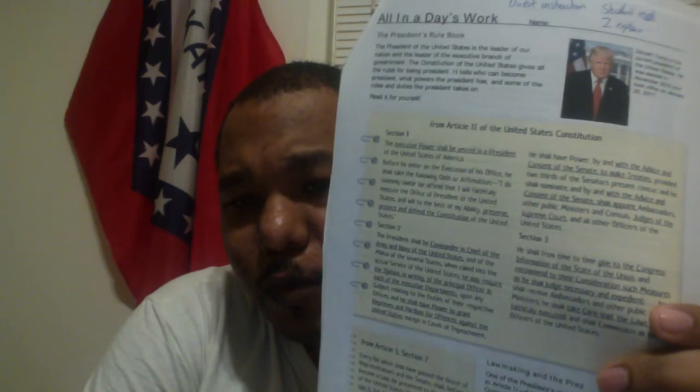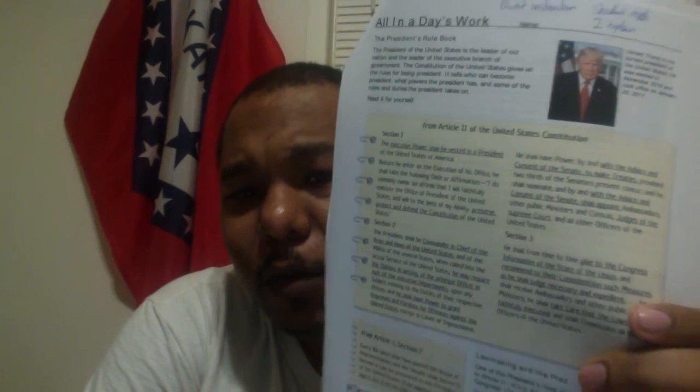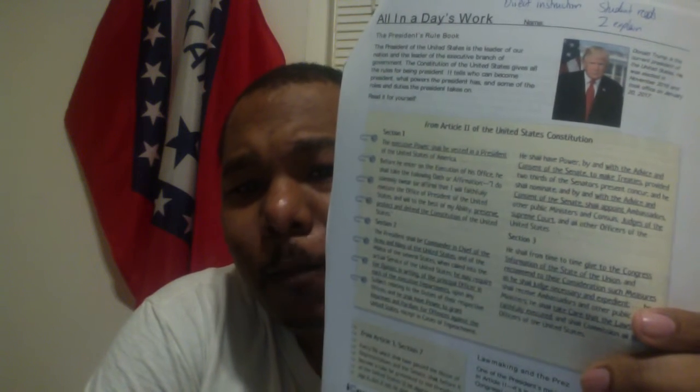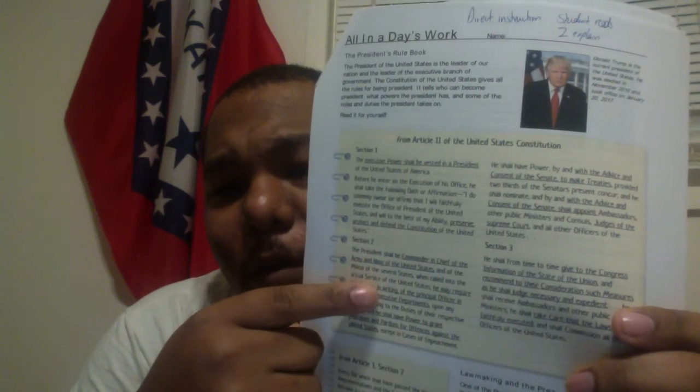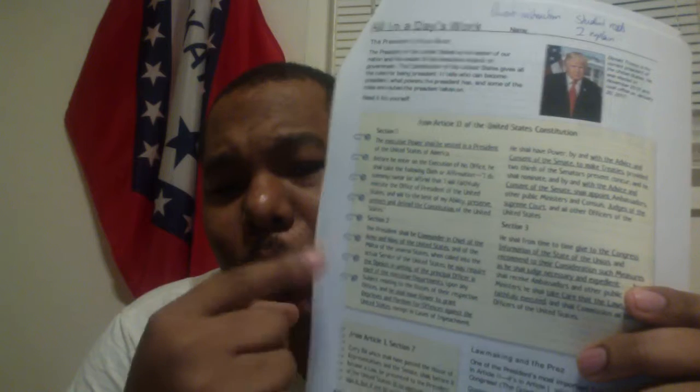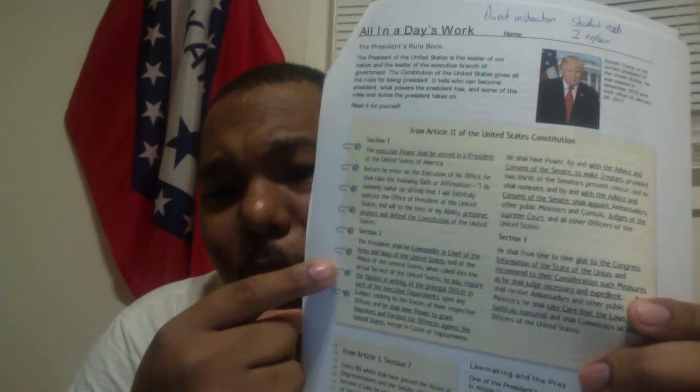Direct instruction. This is when new material is being talked about and reviewed. New material is now under study. So we're talking about the role: where does the power of the president come from? Roles and responsibilities. So this would be the students learning the presidential rule book. Let's say they're presidents for the first time, and they're learning the rules.